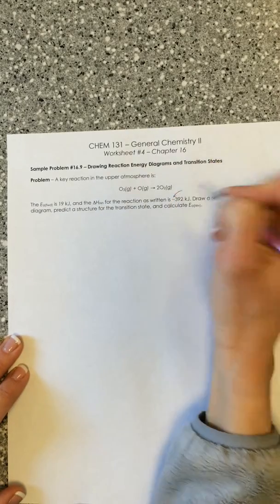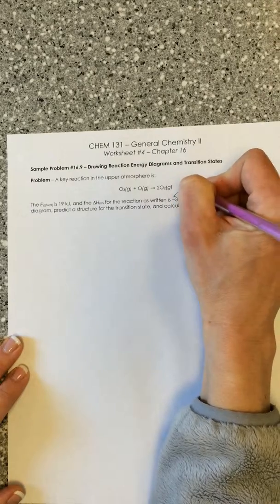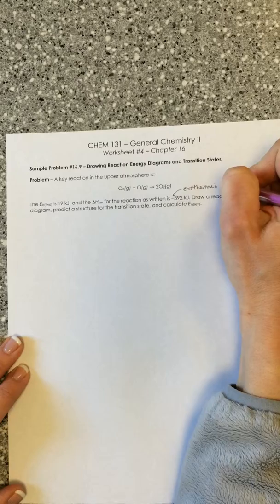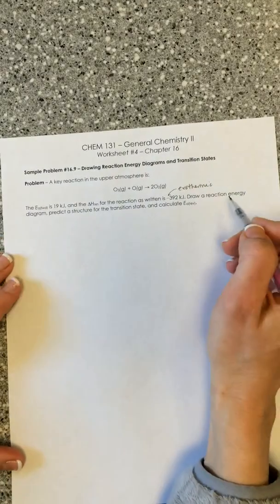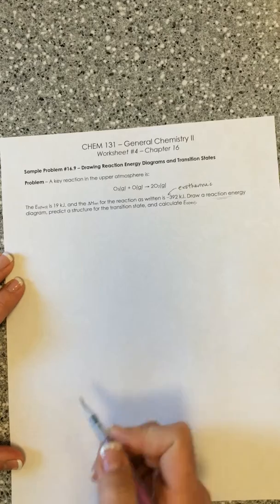So again, this minus 392 tells us that this is an exothermic reaction. And exothermic reactions always have an energy of the reactants much greater than the energy of the products. It asks us to draw a reaction energy diagram and then predict a structure for the transition state and calculate the activation energy for the reverse process. All right, so let's talk about some of the key parts here.